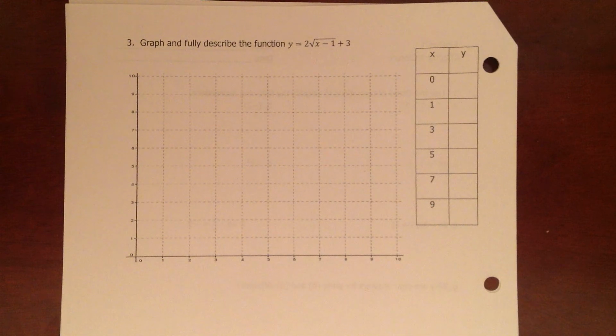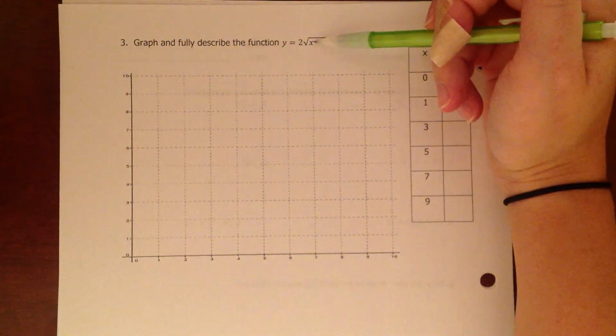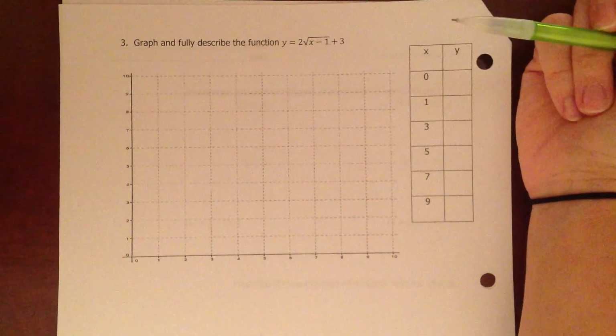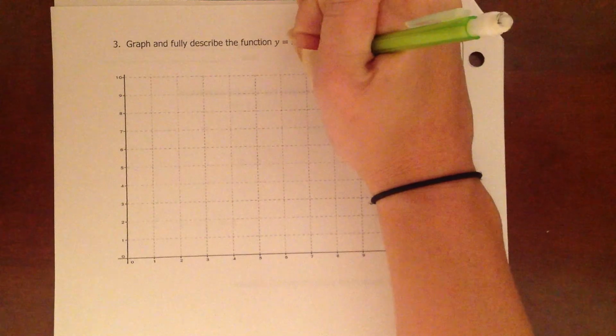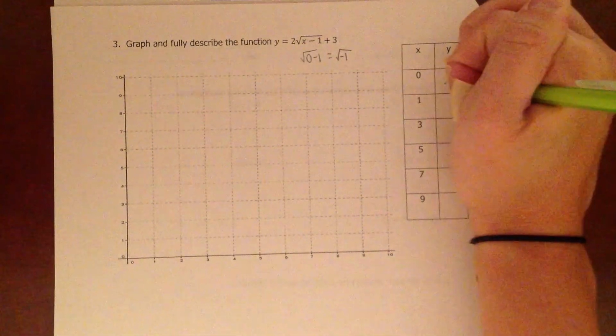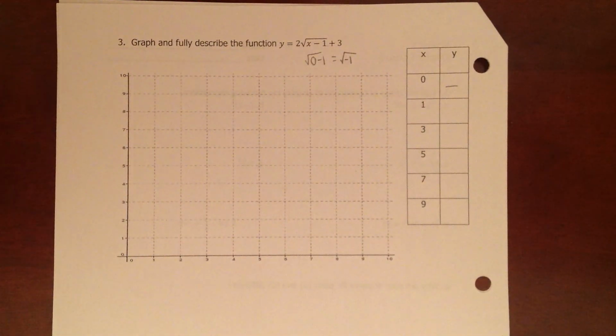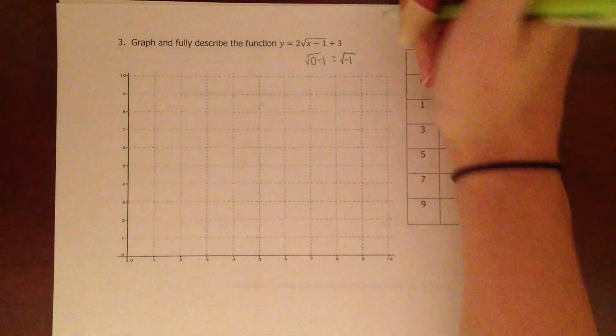So let's start with 0. Plugging in 0 for x, we're going to have 0 minus 1. Well, what is 0 minus 1? Negative 1. Can we do the square root of negative 1? No. So that one we don't have a value for. The next thing we're going to do is plug in 1.